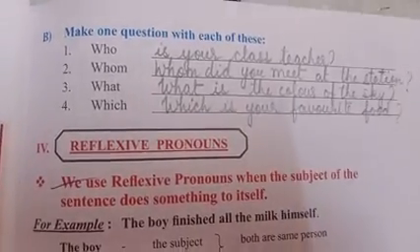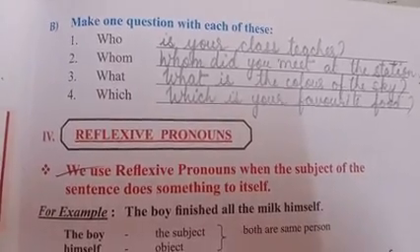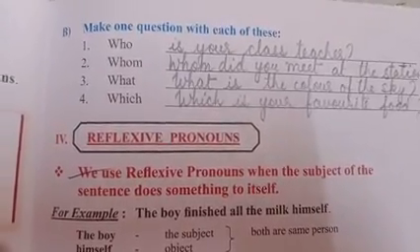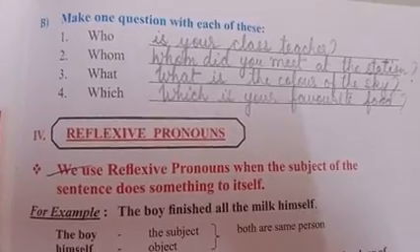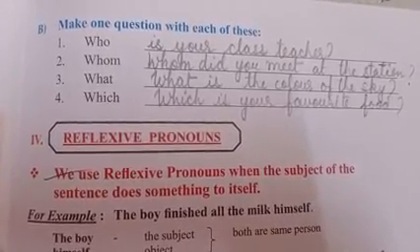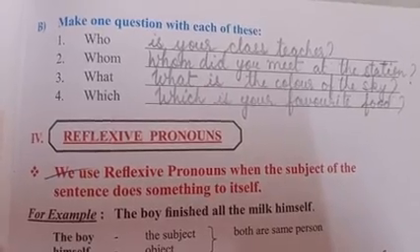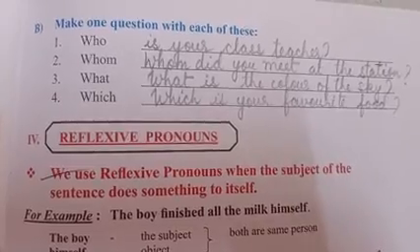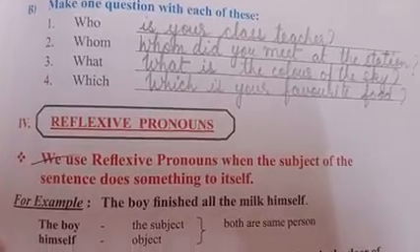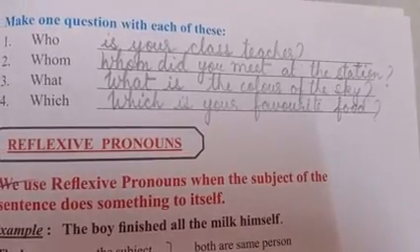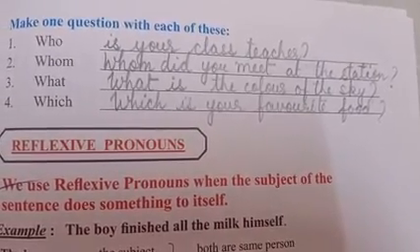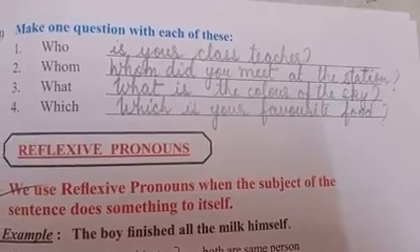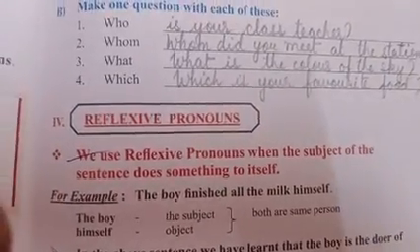Who? Who is your class teacher? Who is your father? Whom? Whom did you meet at the station? What is the color of the sky? What is the color of your hair? What is the color of leaf? What is your name? Which is your favorite food? Which is your favorite movie? Okay. Now next, reflexive pronouns.